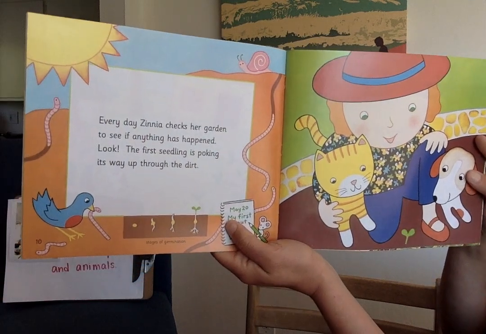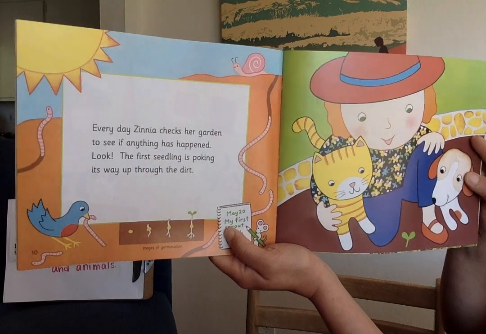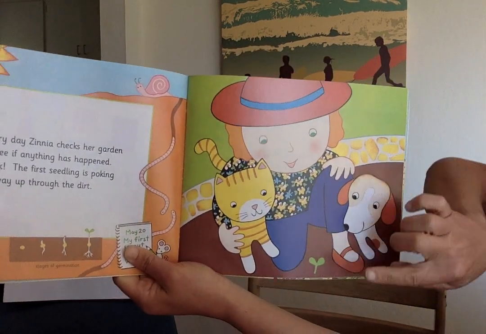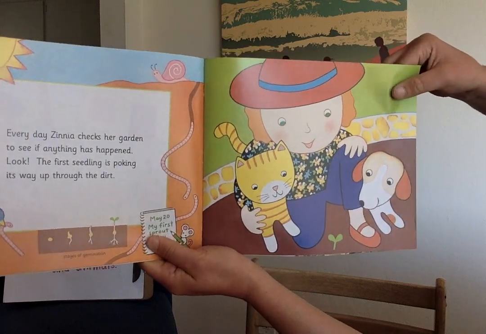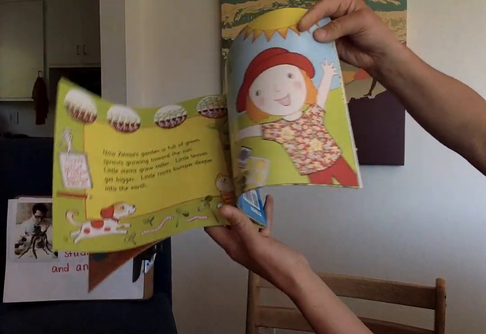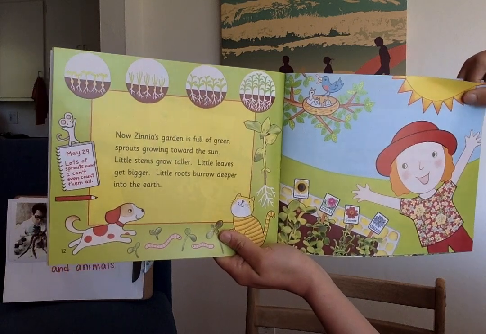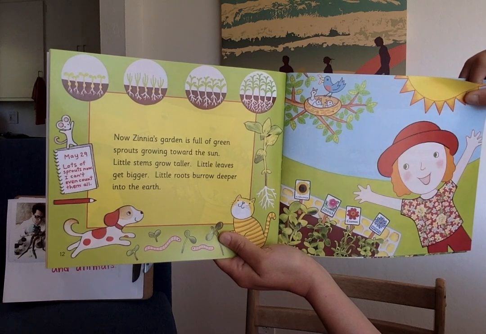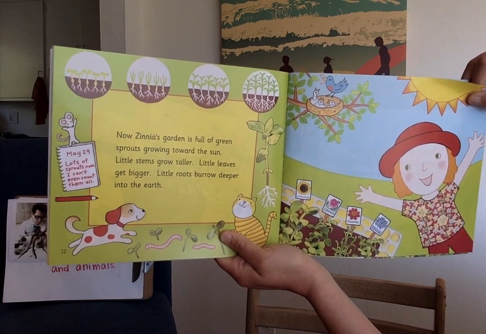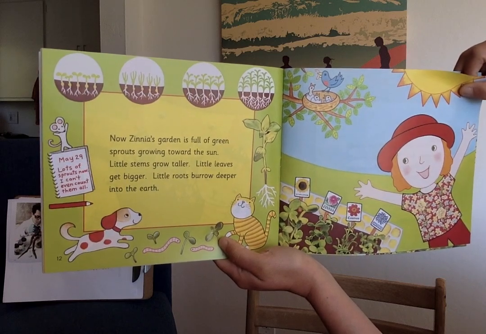Every day, Zinnia checks her garden to see if anything has happened. Look! The first seedling is poking up through the dirt. Now Zinnia's garden is full of green sprouts growing toward the sun. Little stems grow taller. Little leaves get bigger.